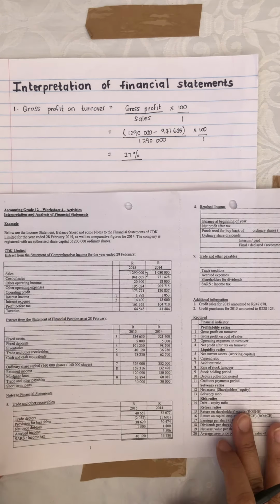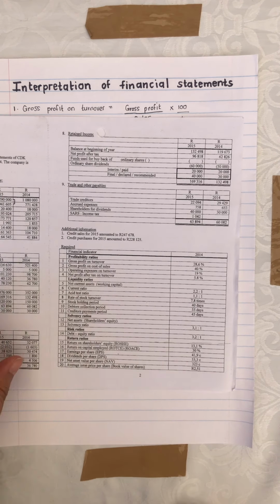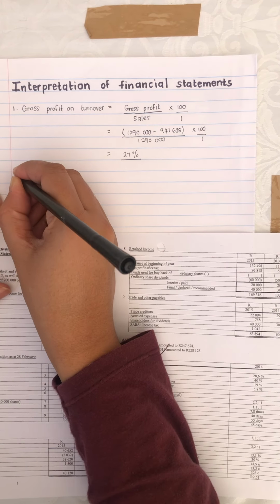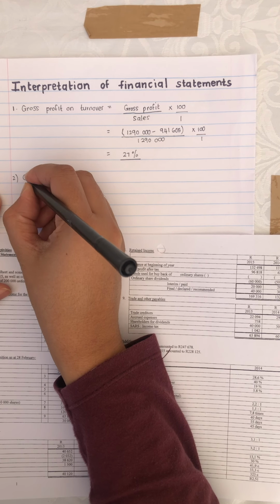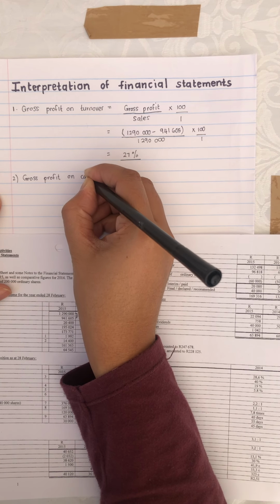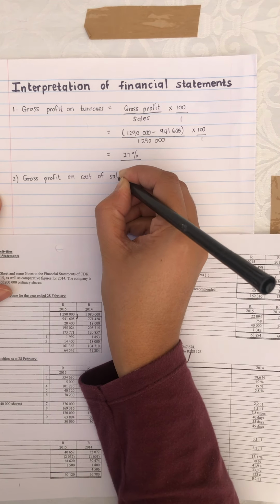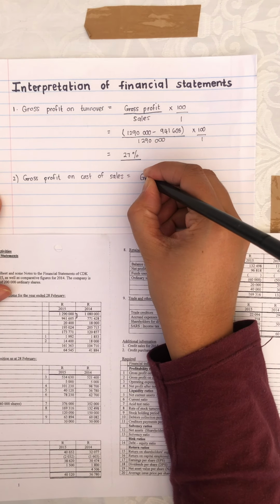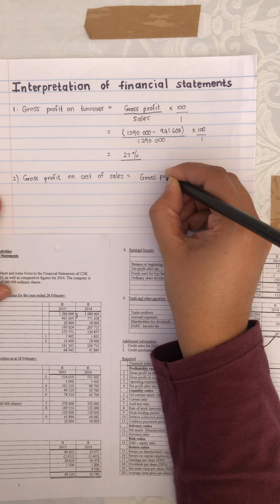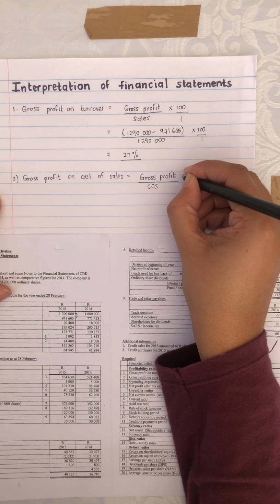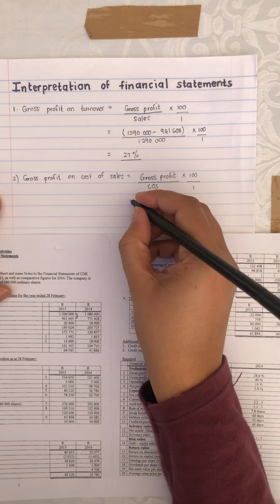Okay. The next one that they're asking us for is the gross profit on cost of sales. For your gross profit on cost of sales, your formula. So they want gross profit on cost of sales, and that is made up of gross profit divided by cost of sales times 100 over 1.